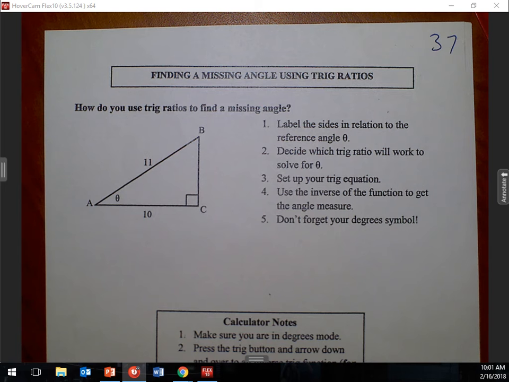Okay, so right here, finding missing angle using trig ratios. So we have steps that we're doing to this, and every time we're actually doing this, you're using the calculator, and the calculator is going to help us out. So what we need is our calculator. So if I paid attention yesterday, what mode is my calculator in?